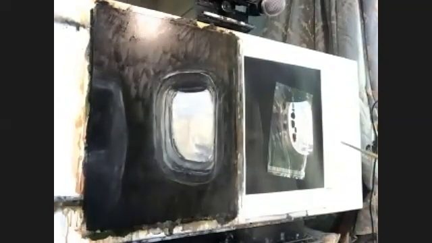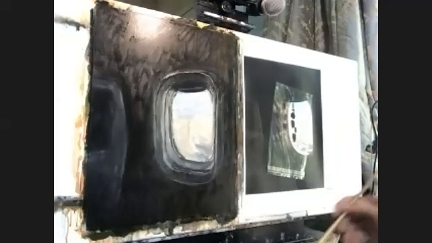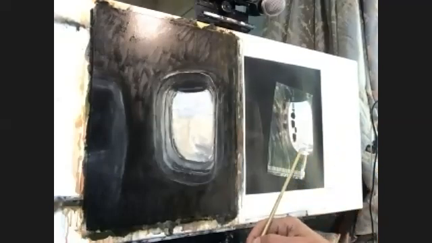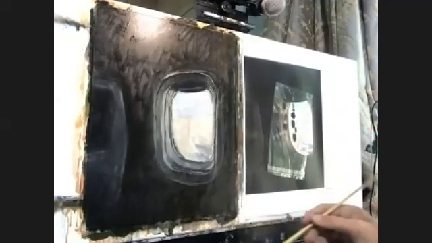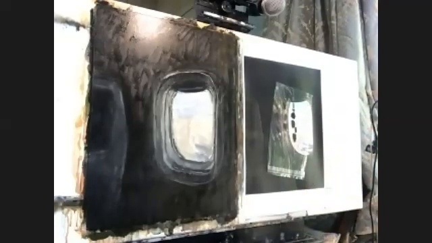The bottom maybe, but I have some cerulean blue. So I think the top will be a little bit more cerulean blue. And I have to be careful because cerulean blue is a really strong color. Whoa, no. All right, cerulean blue is too strong.